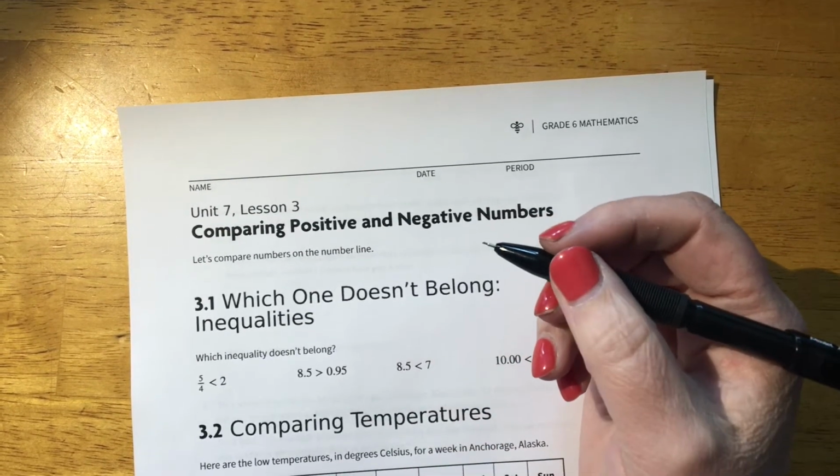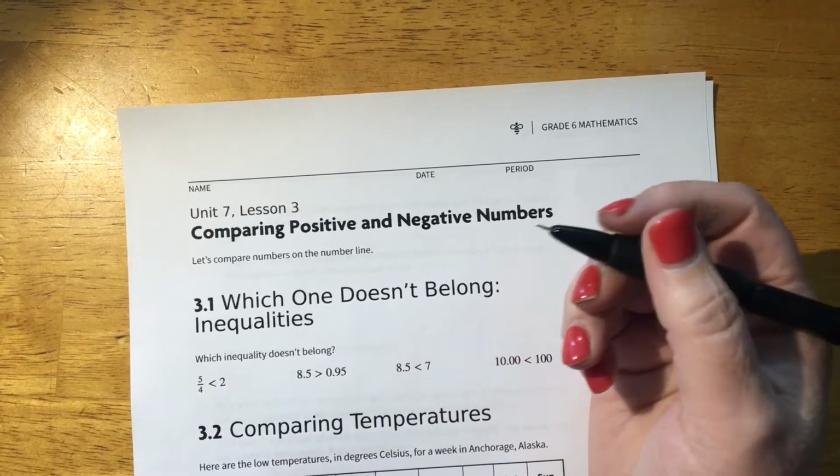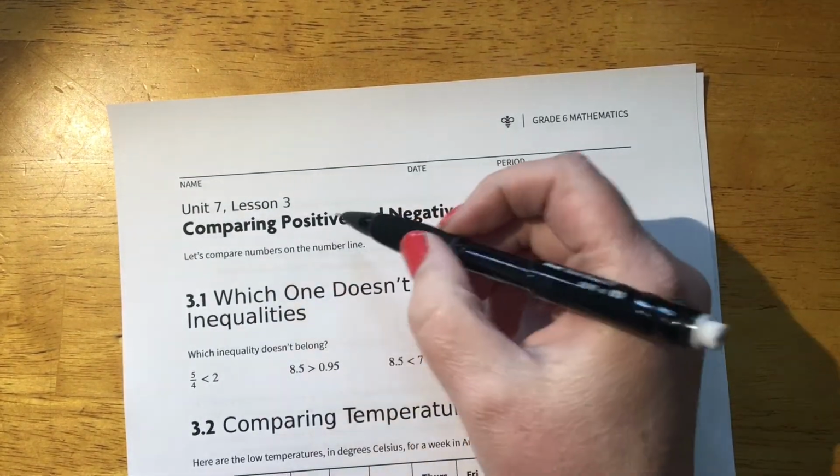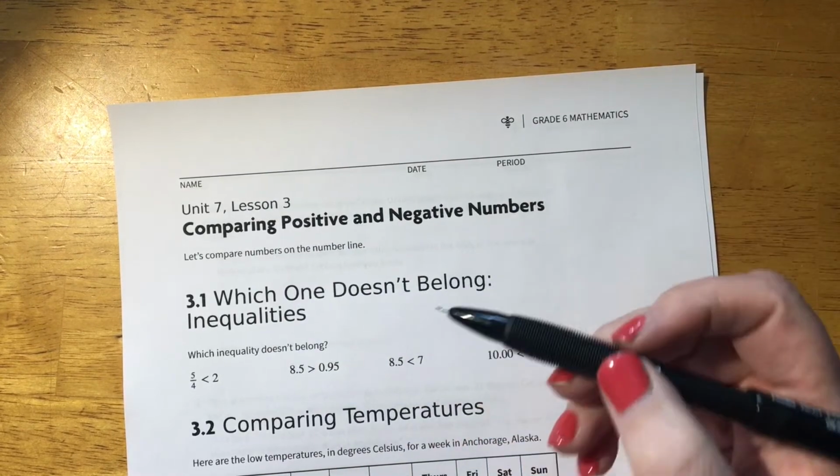Here we are, day 3, lesson 3. Let's dive in. This time we're going to be comparing positive and negative numbers.